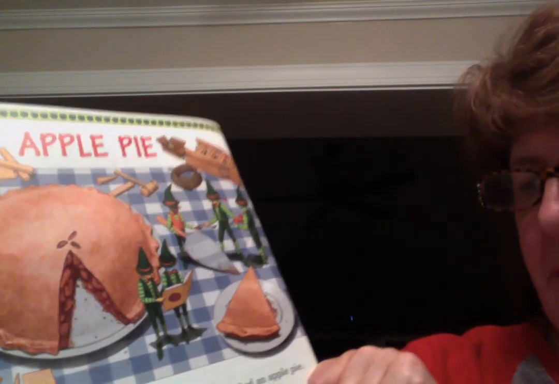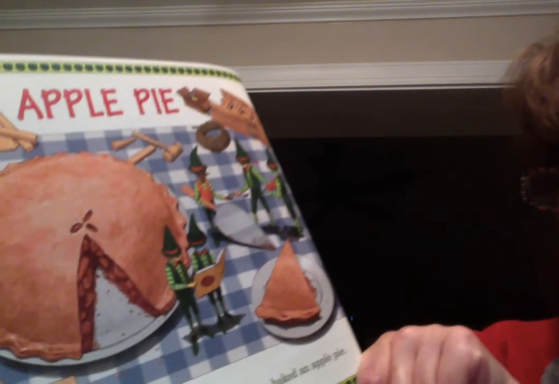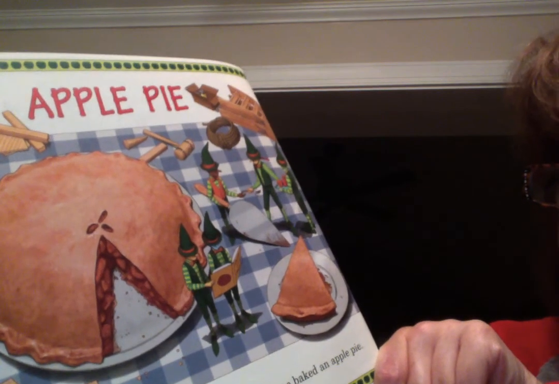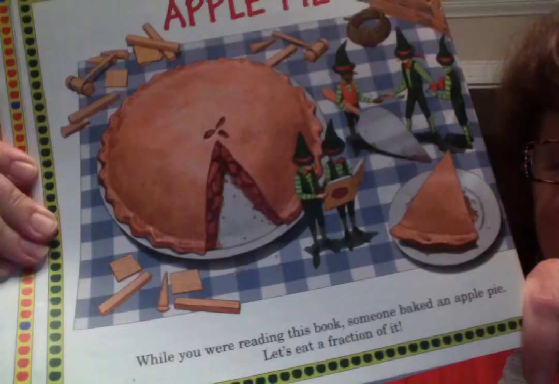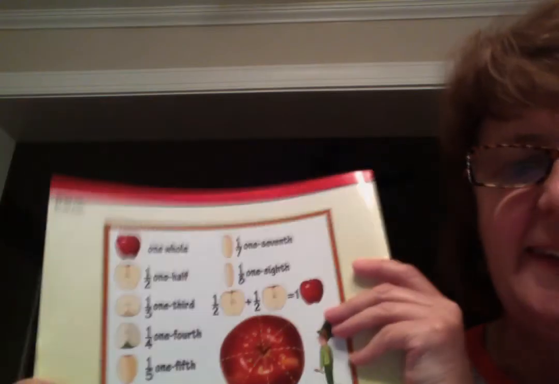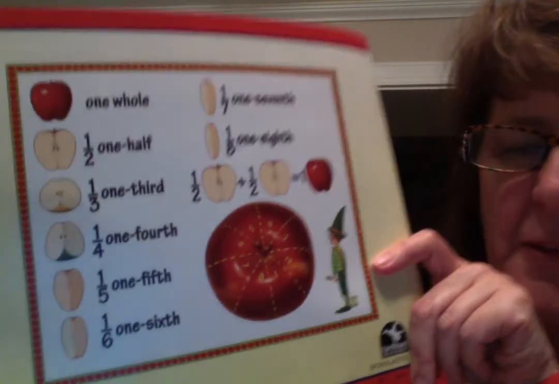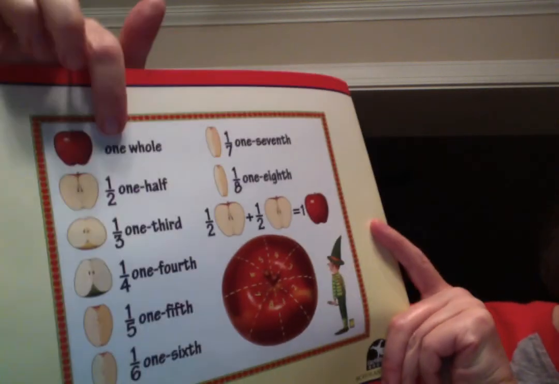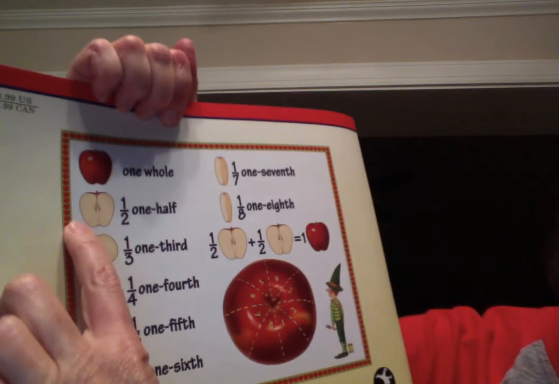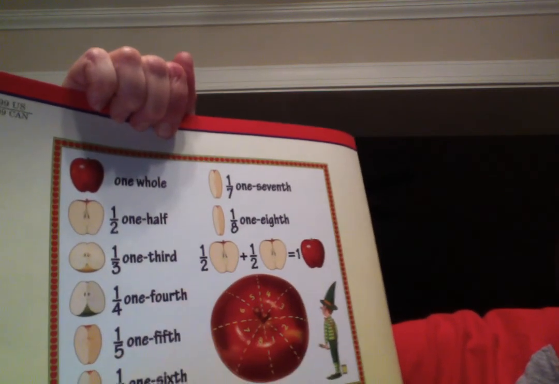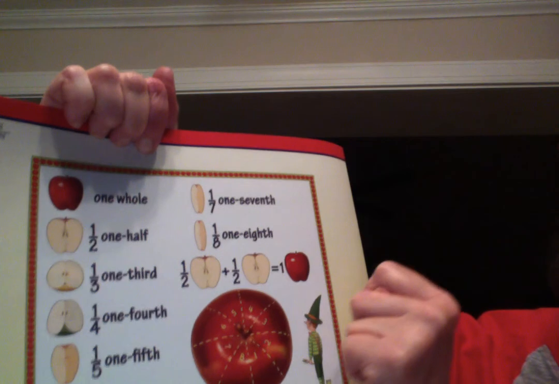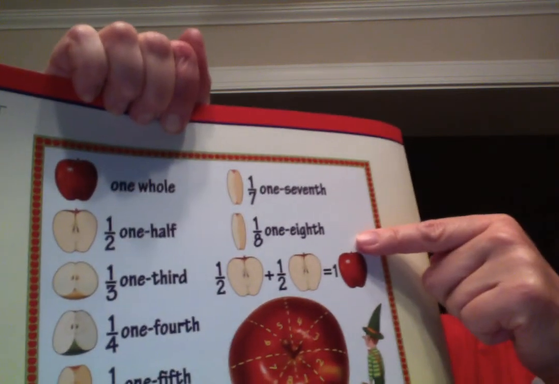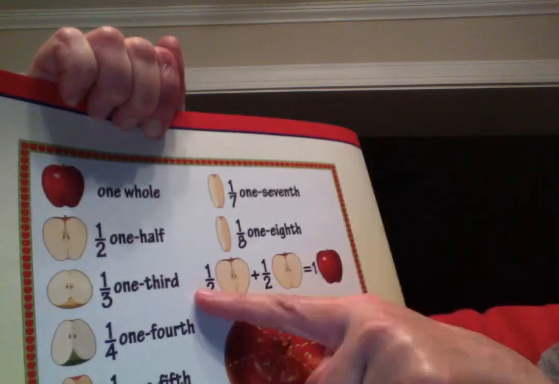While you were reading this book, someone was baking an apple pie. Let's eat a fraction of it. The end. And here's the back of the book that shows you the different fractions. We have 1 whole, 1/2, 1/3, 1/4, 1/5, 1/6, 1/7, 1/8, and then we have our 1/2 plus 1/2 gives you your 1 whole apple.